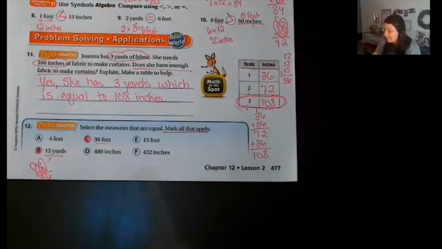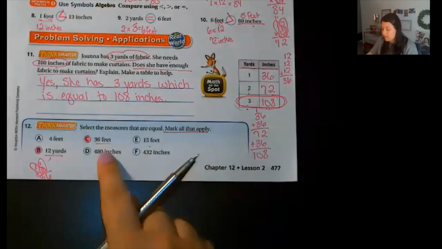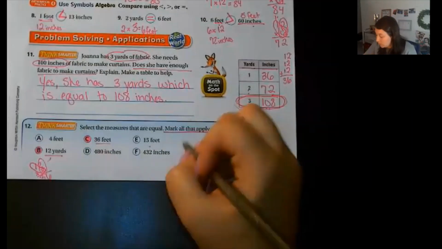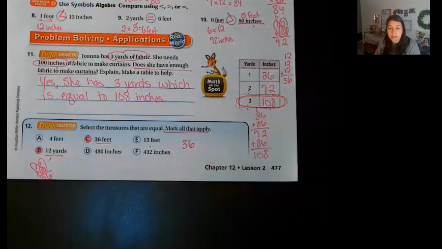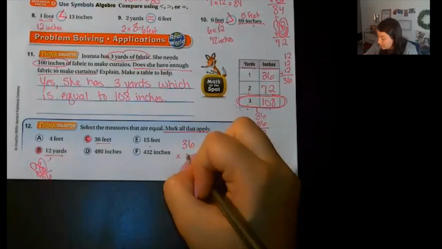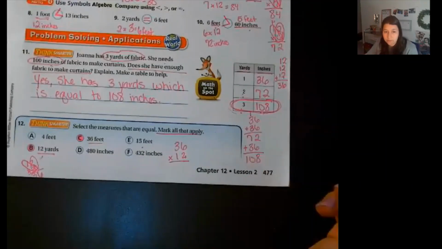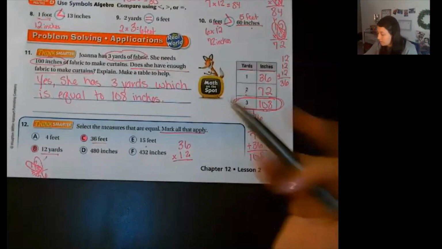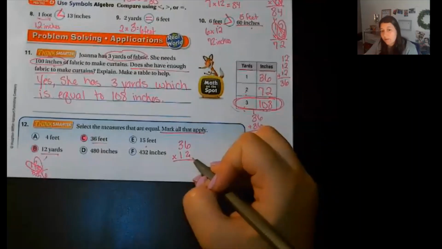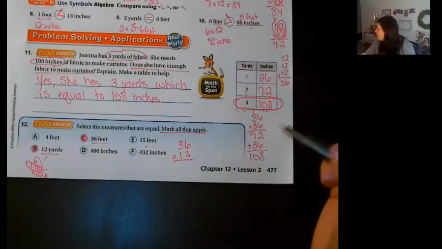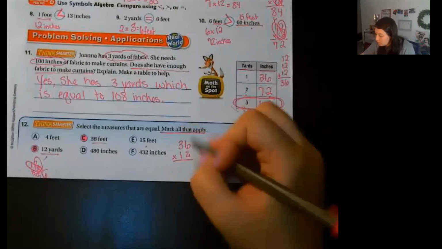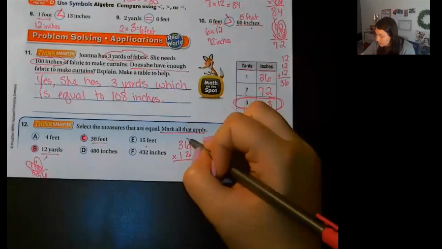Now, I know that 4 feet doesn't work and 15 feet doesn't work, but I do see some inches here, which are the smallest unit of measurement. So now I need to take my 36 feet and change that into inches. So if I have my 36, I know that I need to multiply by my 12 because 12 inches make 1 foot. So when we are converting, remember we have to use how many of the smaller unit makes the bigger unit. So with our double digit multiplication, we're going to start with our ones place times our ones place.